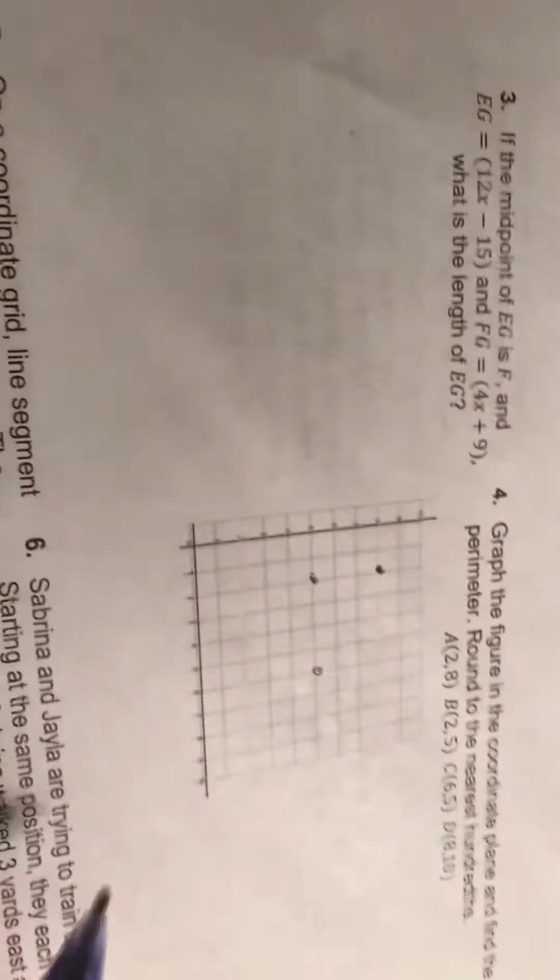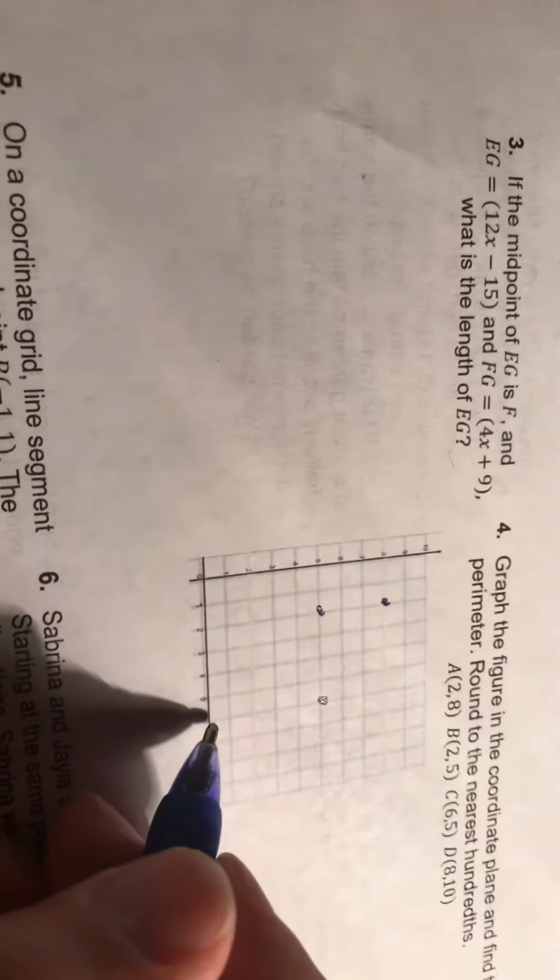2, 5, sorry about my dog in the background, 6, 5, and 8, 10, up here. 8, 10 is going to be up here.